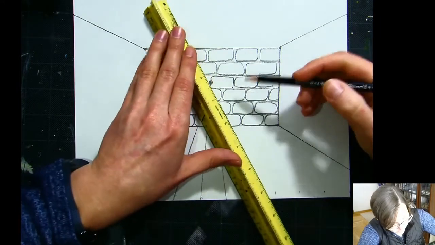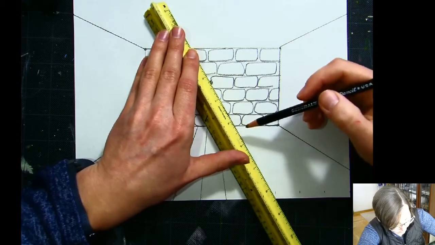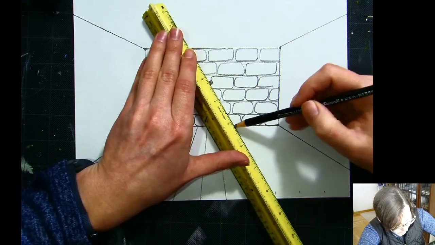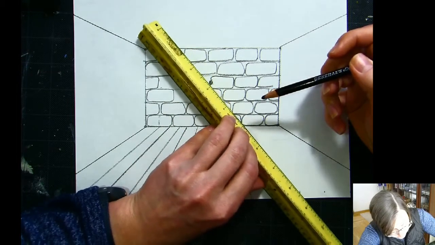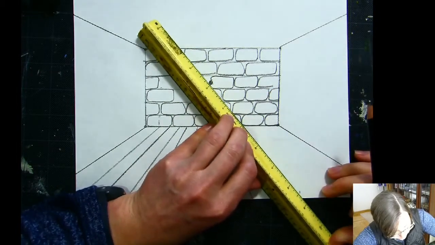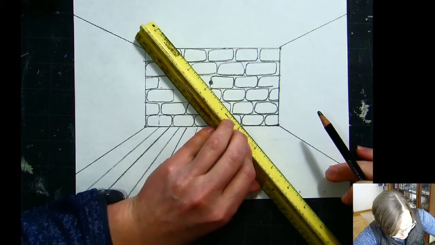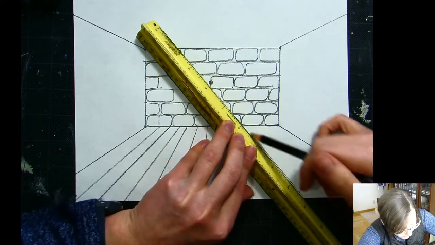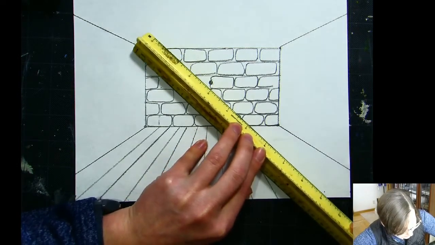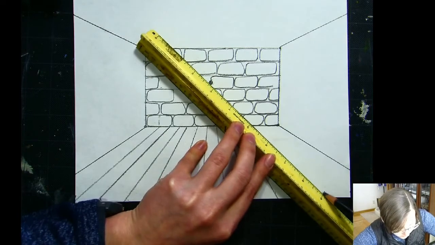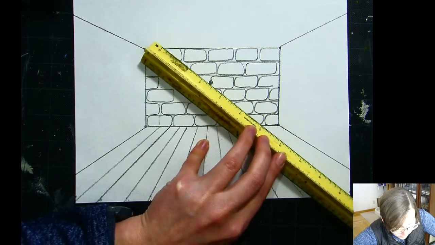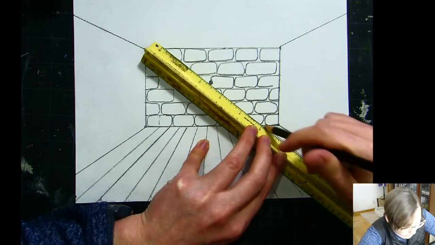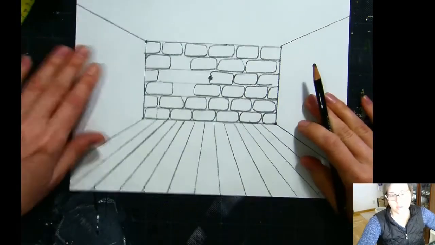You're going to notice that as you cross the halfway point, your diagonal lines are going to start shifting and going in the opposite direction. Okay, you've got to be careful. Make sure your ruler's not sliding around on you. Okay, and for my last tick mark, it's going to be the edge of this paper right here. And there it is. Okay.